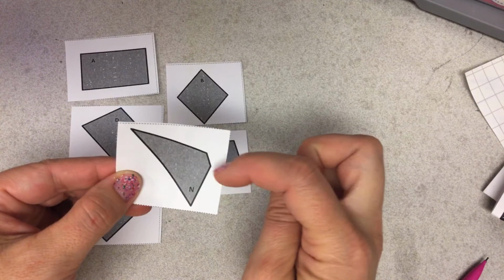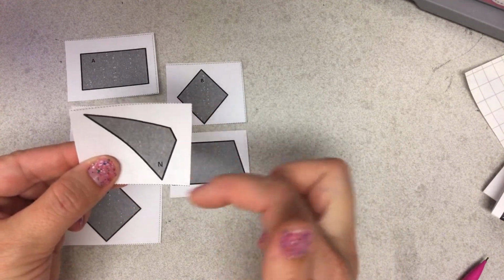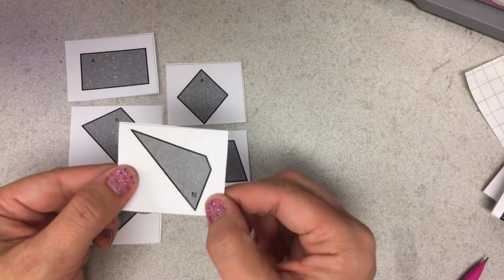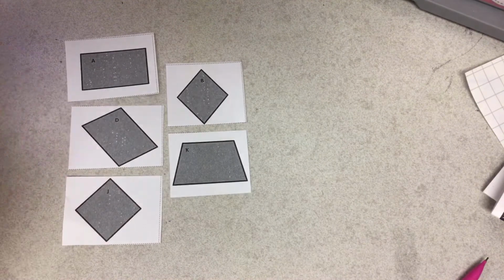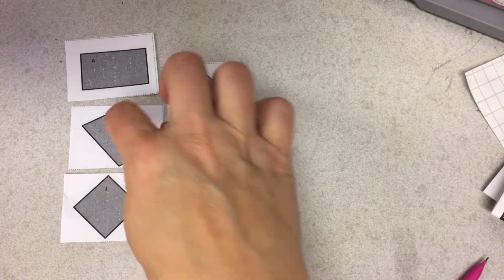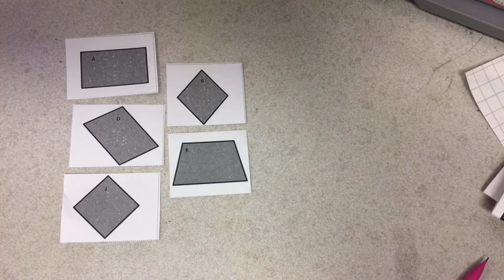I know it kind of looks like maybe these sides might be parallel, but if I were to draw this and continue this out, eventually these two are going to meet. So you really just have to look and study them. So these are my shapes that are trapezoids, because trapezoids are shapes that have at least one parallel side. If I look at this, these four right here actually have two parallel sides, but it has to have at least one.